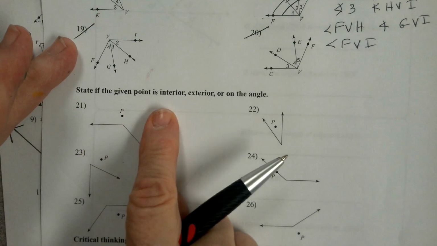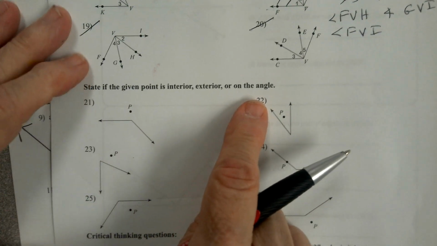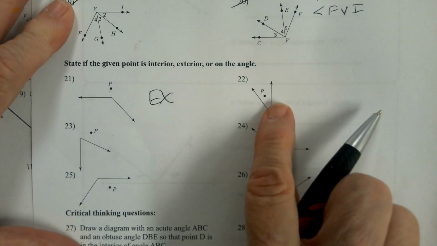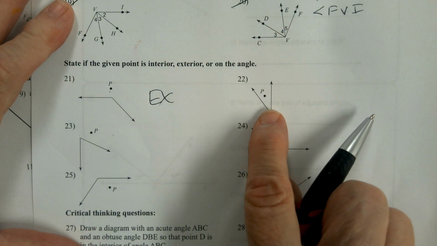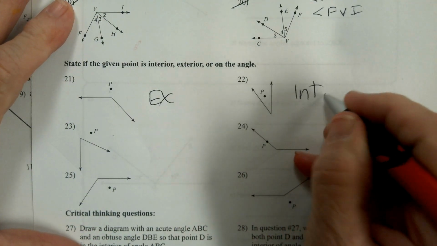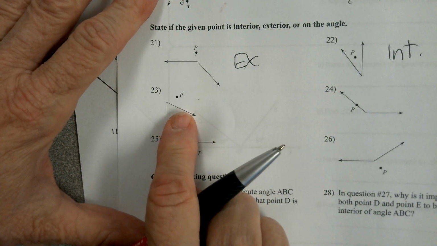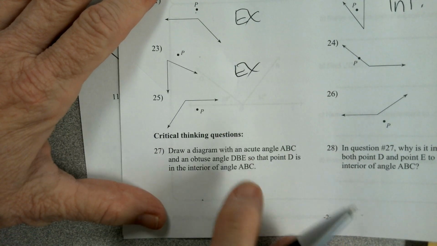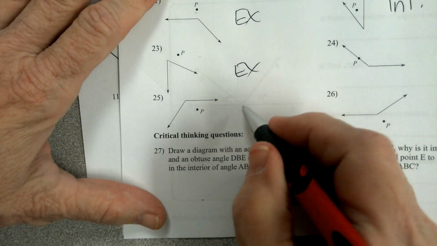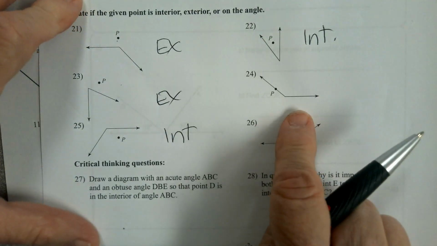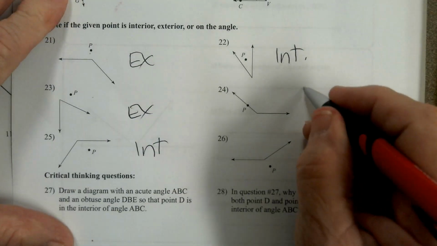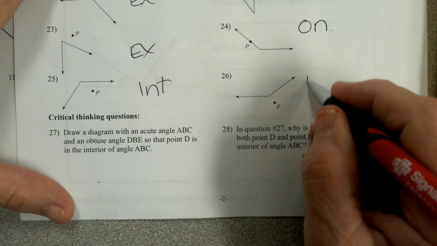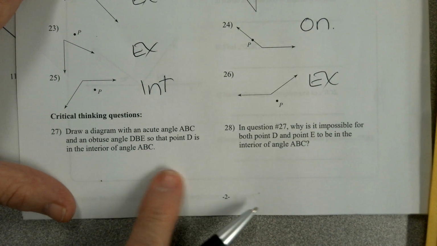State if the given point is on the interior, exterior, or on the angle. This one is where? Exterior. You can just put EX. This one is where? Interior. It's on the interior. This one is exterior. This is easy. Exterior. What is 25? This is on the interior. 24 is on the angle. This one is exterior.